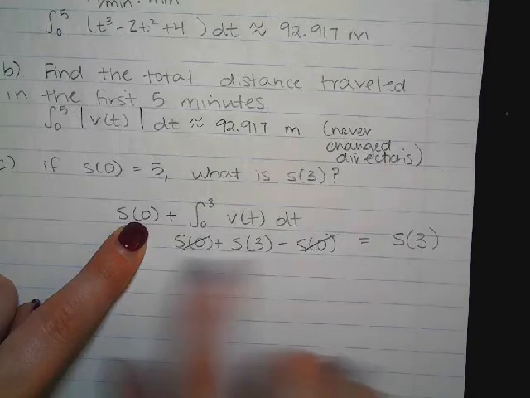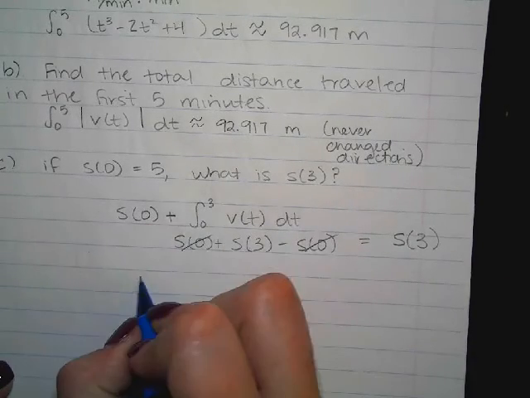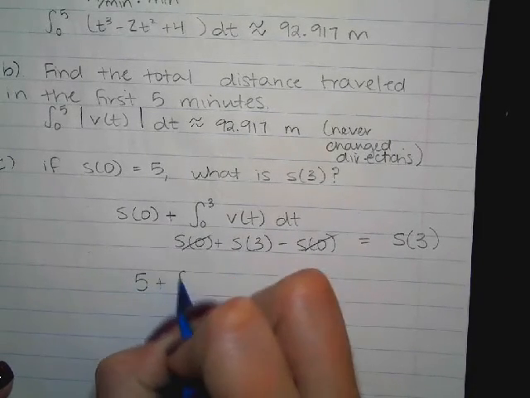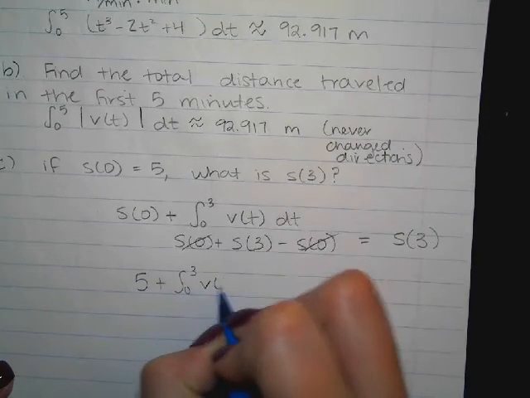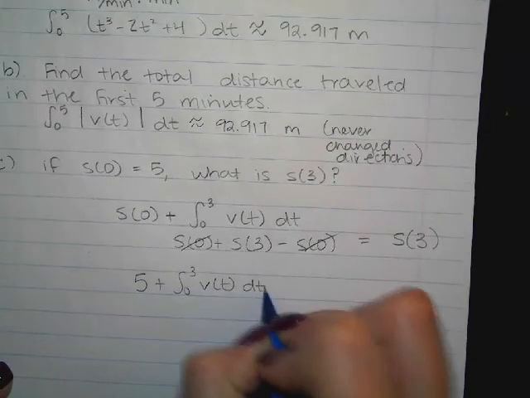All right, so we're going to go ahead and calculate that. We're going to say s of 0 is 5. So we're going to say 5 plus the integral from 0 to 3 of v of t dt. And let's see what that gives us.